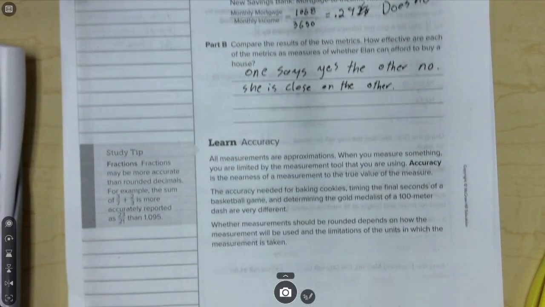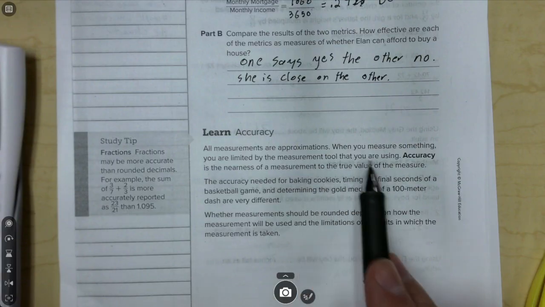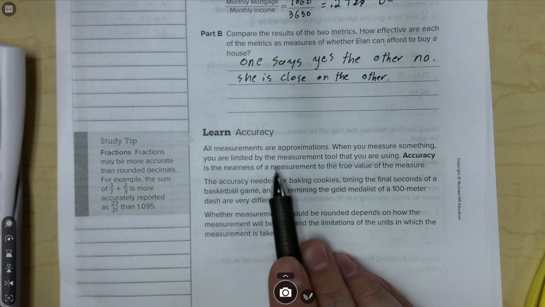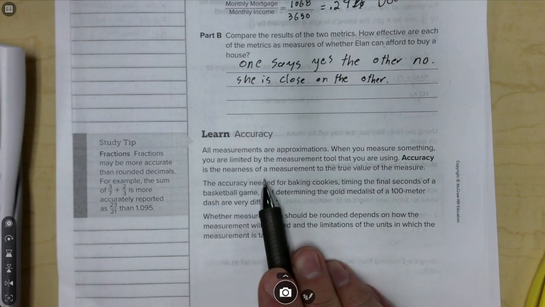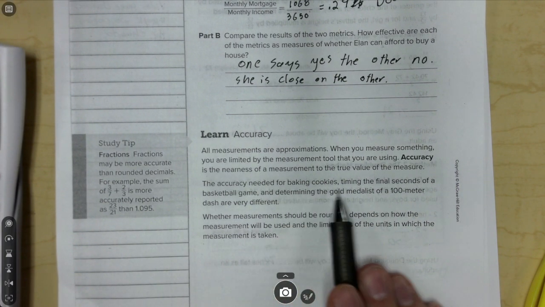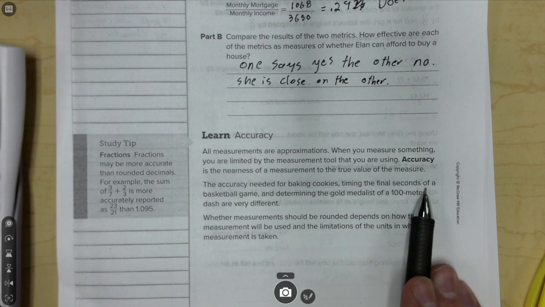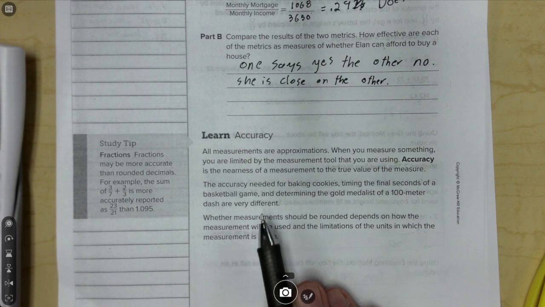All right, this is the last little paragraph we're going to read before we stop for the day. All measurements are approximations. When you measure something, you are limited by the measurement tool that you are using. Accuracy is the nearness of a measurement to the true value of the measure. The accuracy needed for baking cookies, timing the final seconds of a basketball game, and determining the gold medalist of a 100-meter dash are very different.